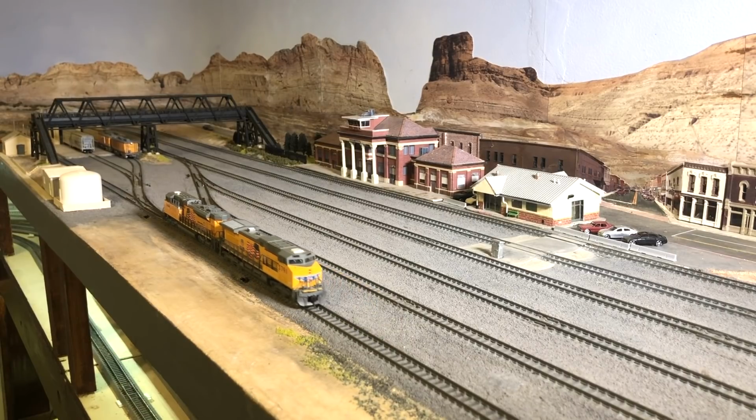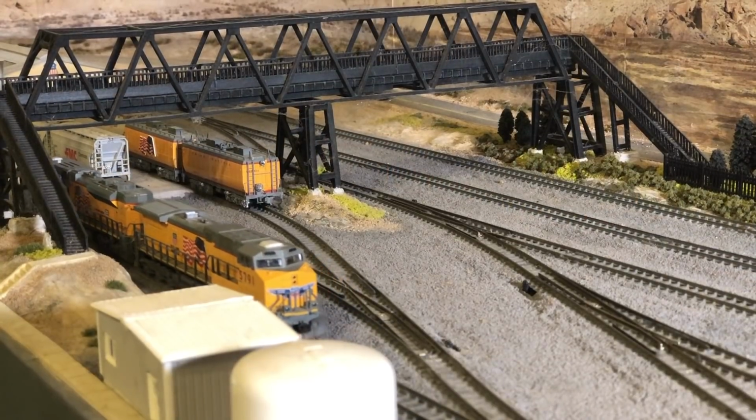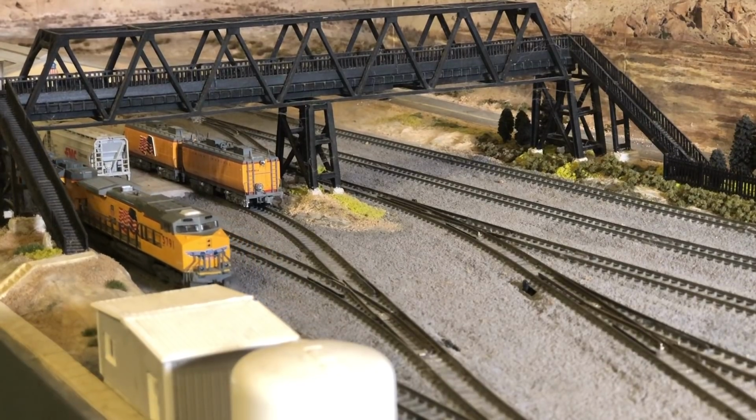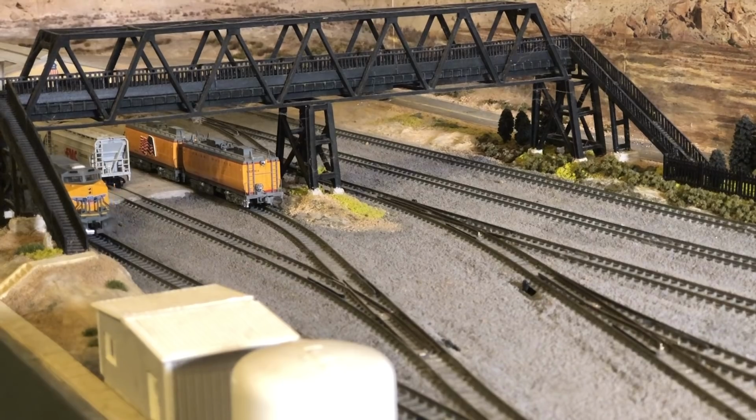The pedestrian bridge that you see here was built back in the 1930s. It connects the north and south sides of town, which are separated by the Union Pacific tracks. The pedestrian bridge is the best spot for rail fanning at Green River.